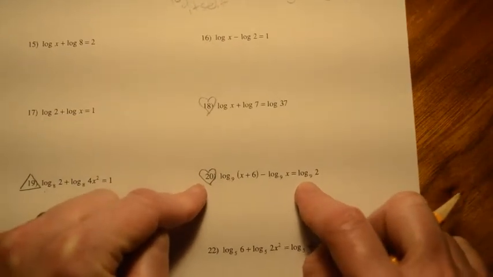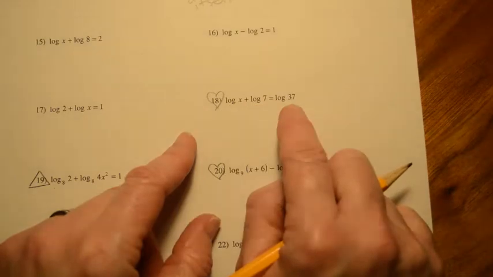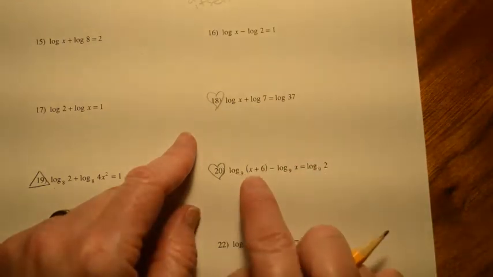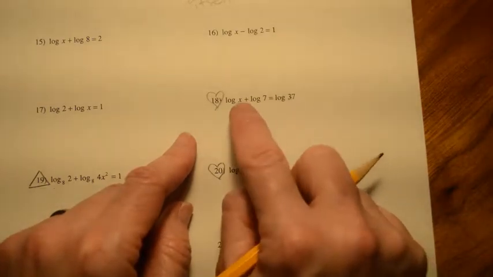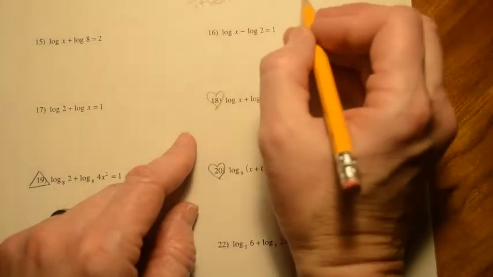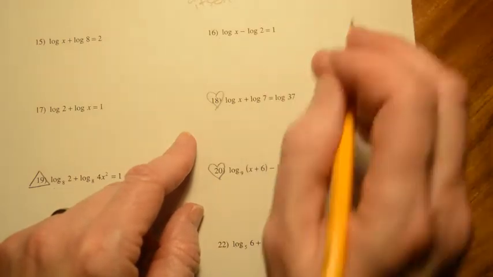These are the two that we're going to do together. So I would say, yeah, log plus log equals log. Here we've got log minus log equals log. I'm not really paying attention to what's in here. I just want to see that it matches this basic form right here of two logs either added or subtracted equaling another log.